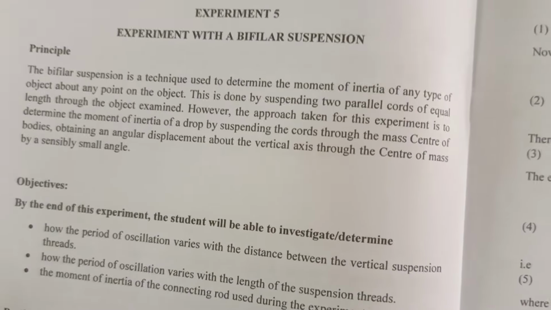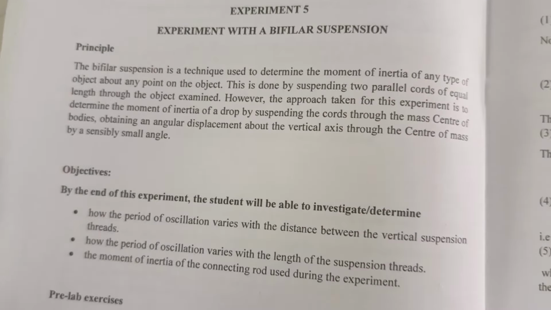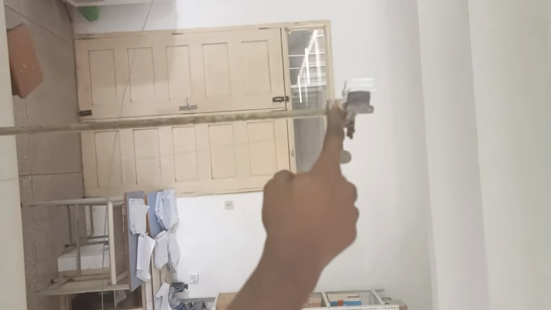Today we'll be looking at an experiment with the bifilar suspension. The main aim of this experiment is to determine the moment of inertia. We also have to find the relationship between the thread and the period. The distance from here to here is L, the length. So determine the relation between the period T and the length.